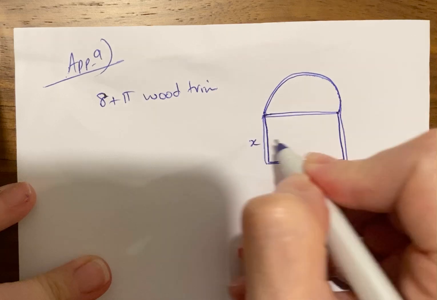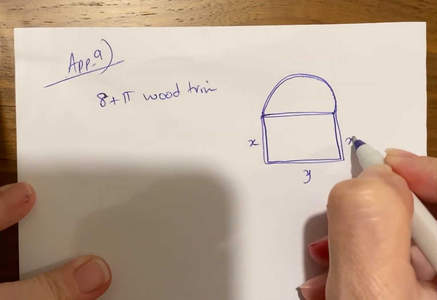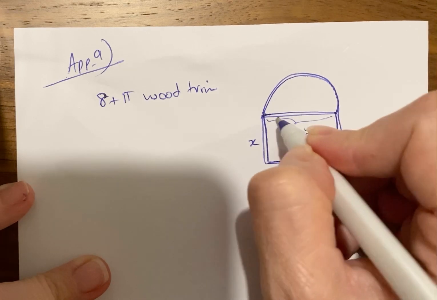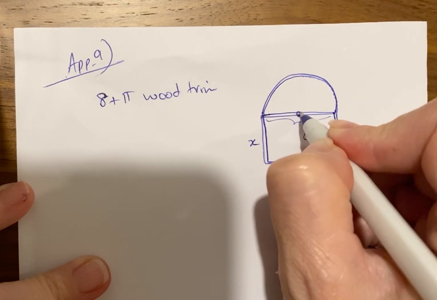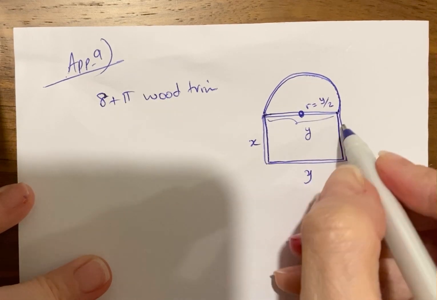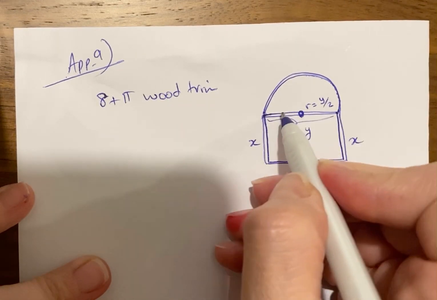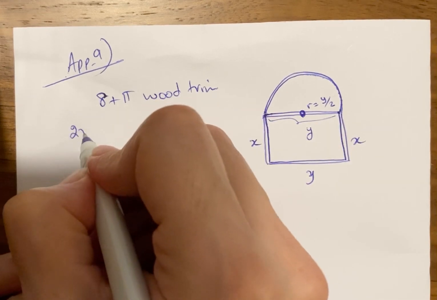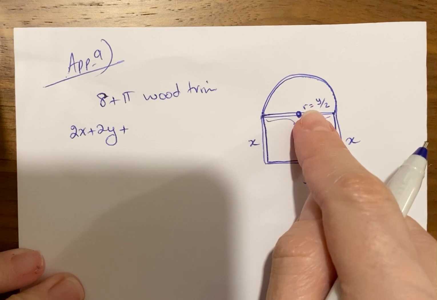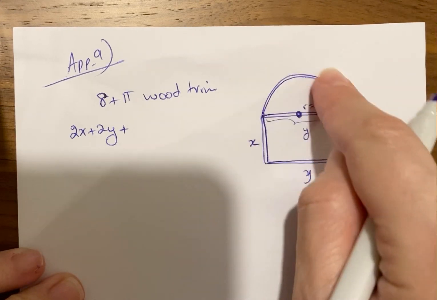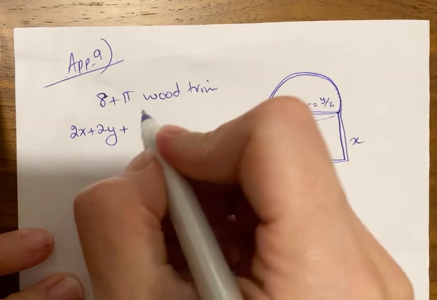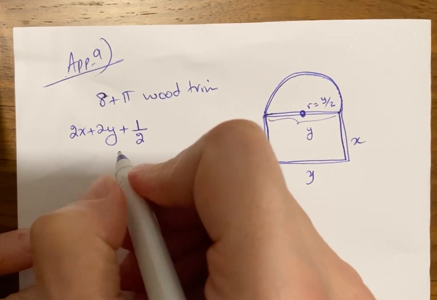For the rectangle, if this is x, this is y, this is x, all of this is y. For the semicircle, y is the diameter. So the radius r is y over 2. Now, how can I go around this window? I need 2x plus 2y, and I need the circumference of the semicircle, which is half the circumference of the circle.